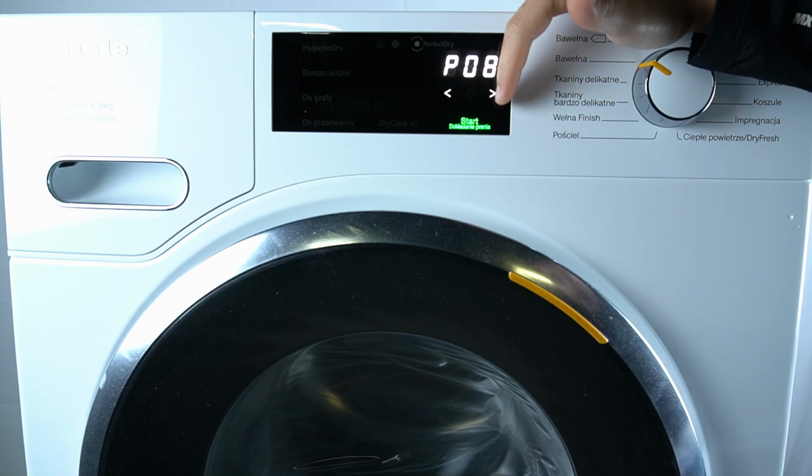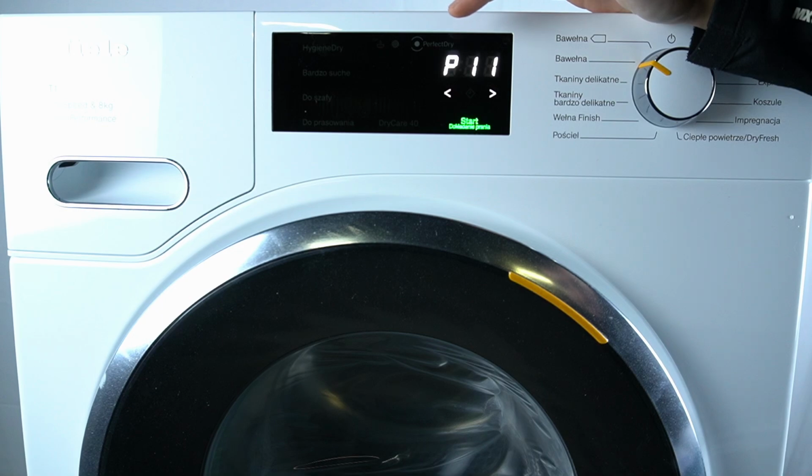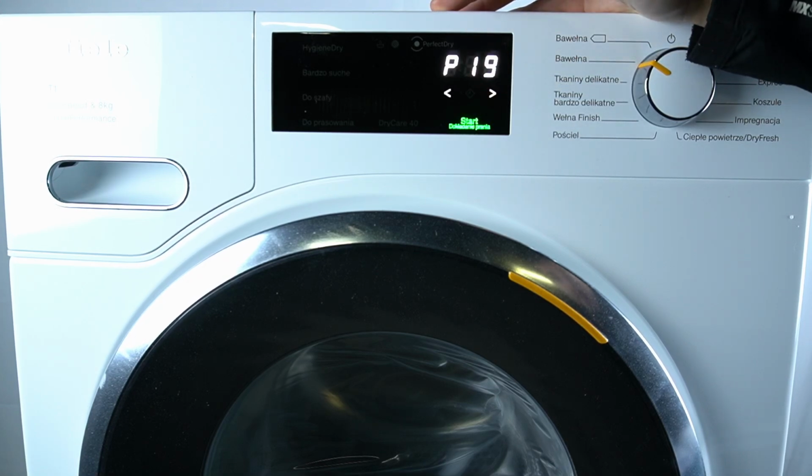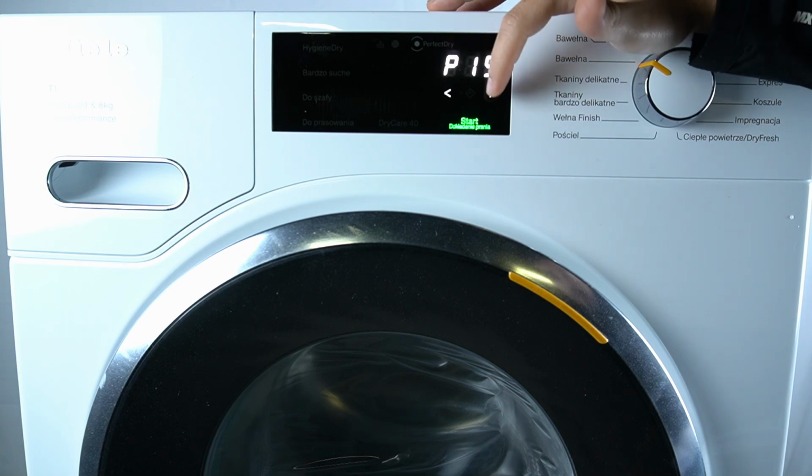The next one is a connectivity mode. The P11 it's a control panel deactivation mode. The P13 it's a memory. The P14 is an anti-crease function. P19 it's the activation of the beep.